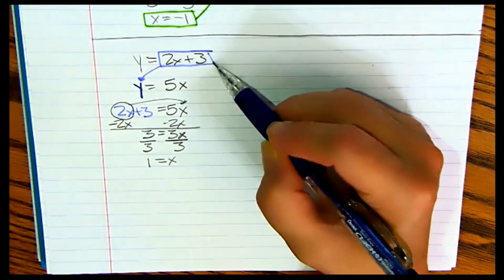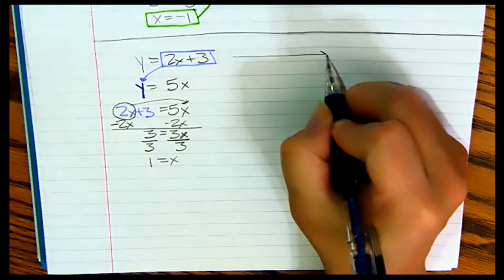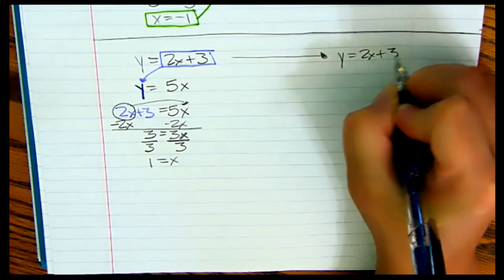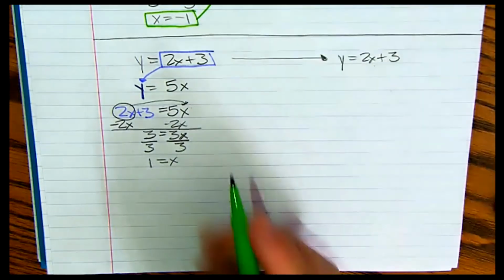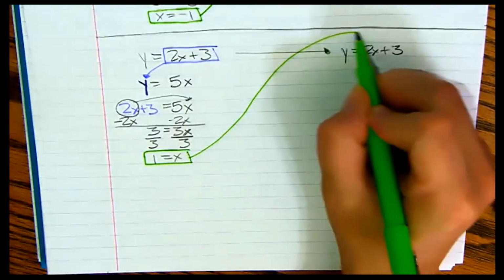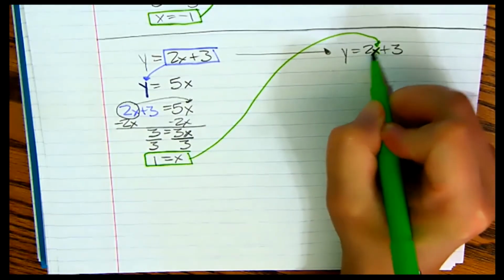So now I can pick either one of these equations. I can pick either one. I'm going to use this one. y equals 2x plus 3. And I am now going to substitute 1 for this x.